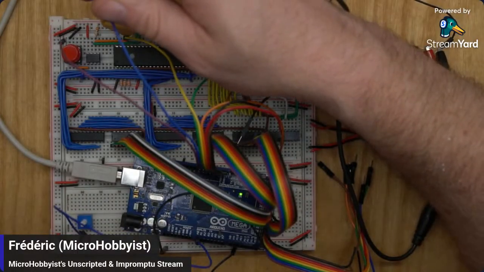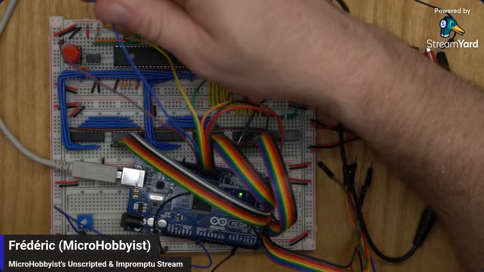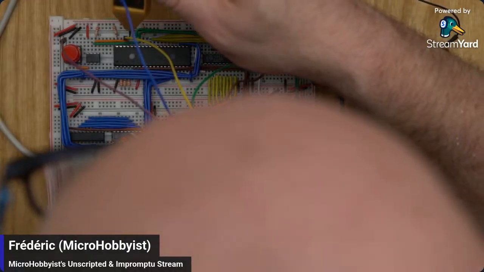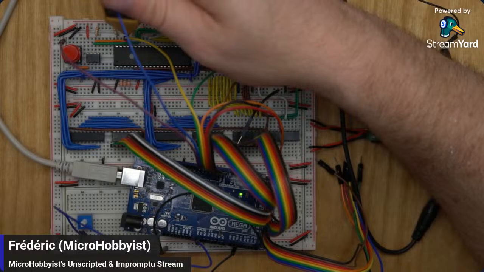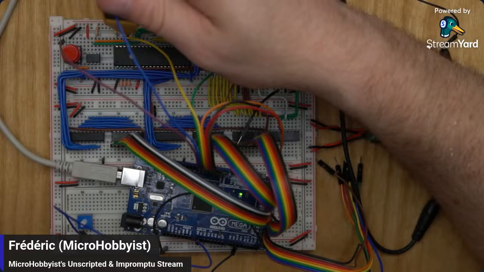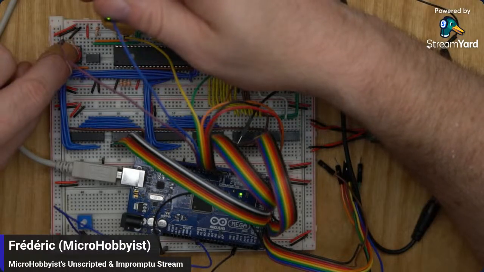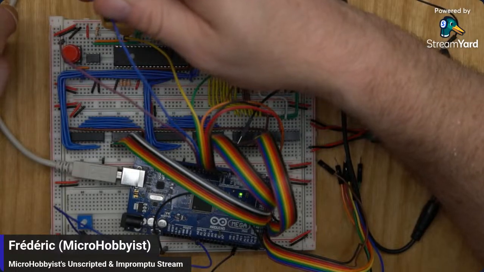Pin 37 is what? Why am I getting a clock on 37? 37 is reset. Why am I resetting? That's the problem, it's resetting constantly. So I press the button, it's low. Release, I'm in a constant state of reset.